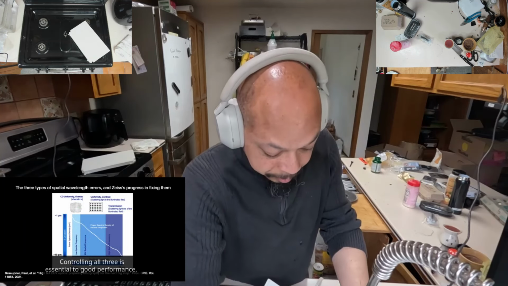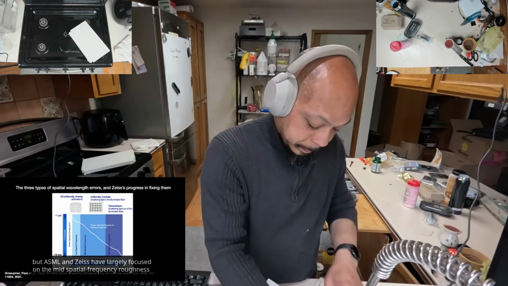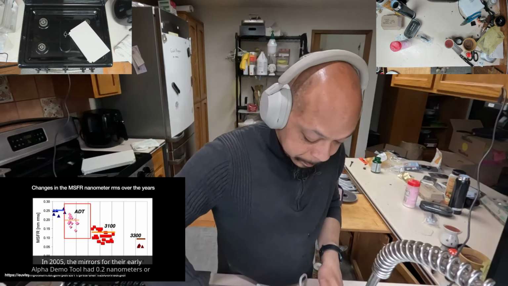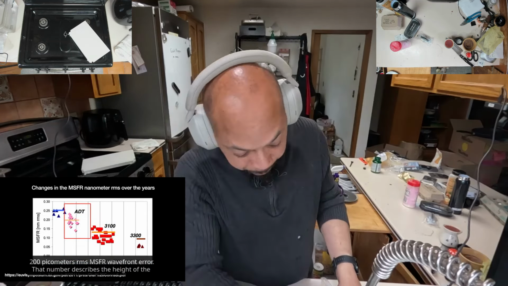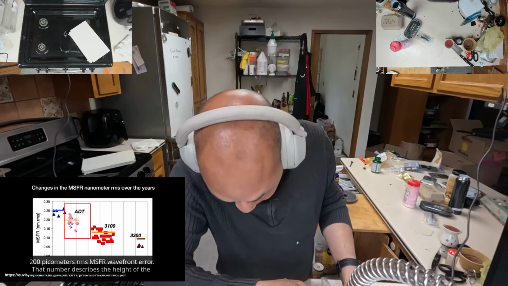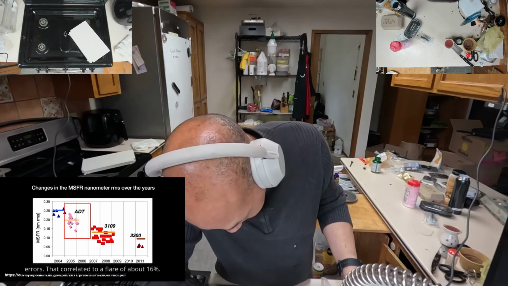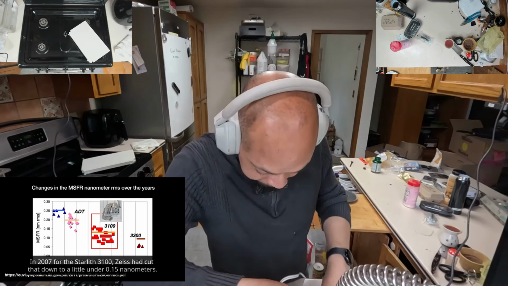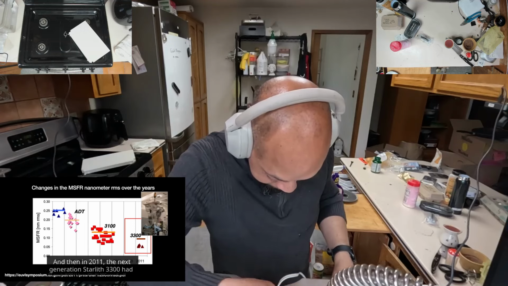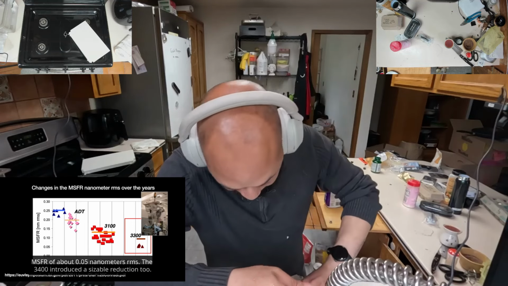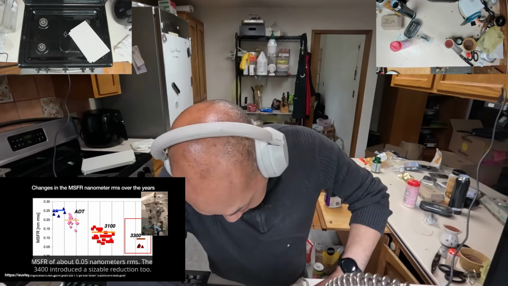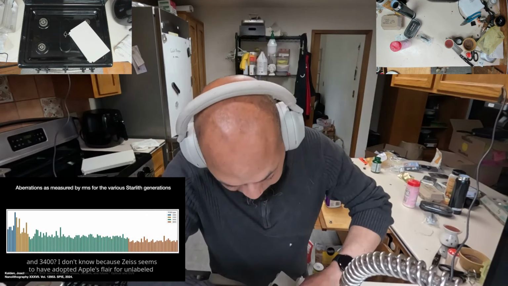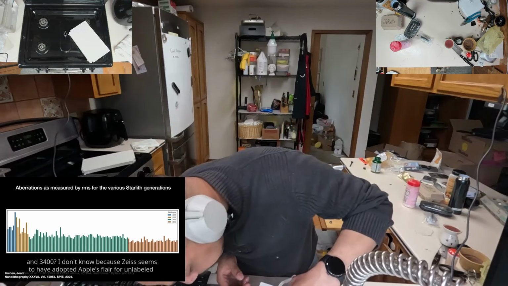Controlling all three is essential for performance, but ASML and Zeiss have largely focused on the mid-spatial frequency roughness errors, and they've done a good job of killing those. In 2005, the mirrors showed early optics and working through RMS, MSFR, wavefront errors, and a number of described height. Introduced a sizable reduction.